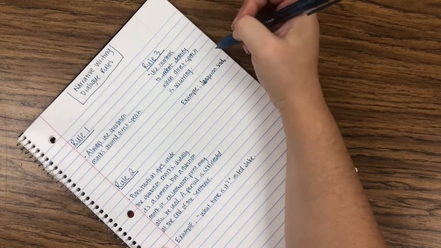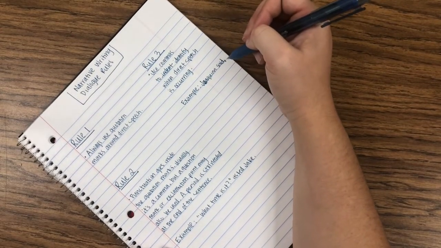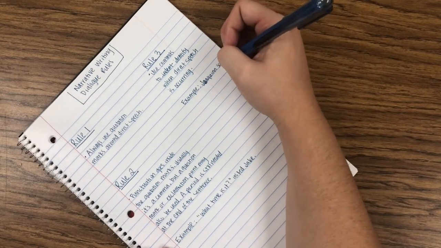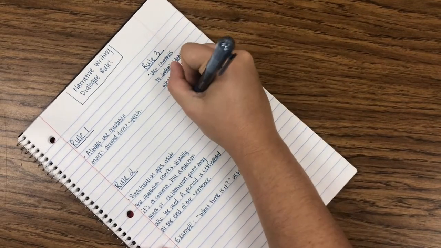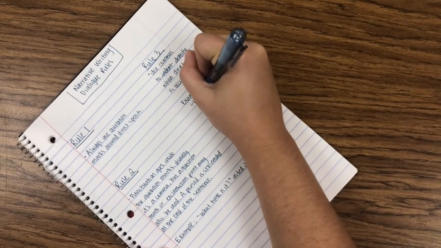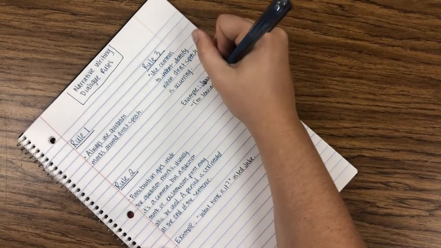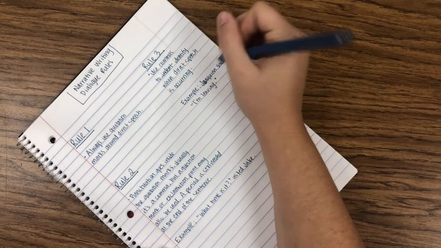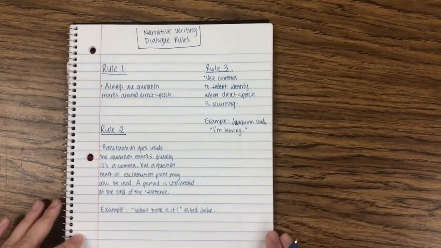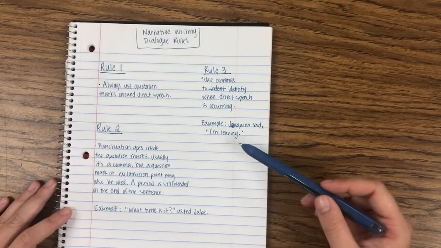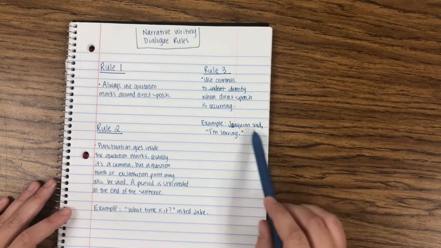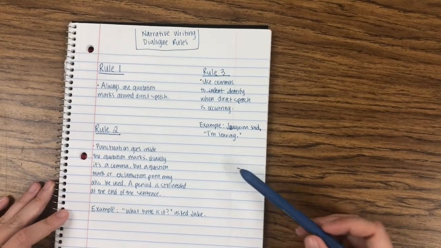So that's the comma it's talking about. Use commas to identify when direct speech is occurring. So Joaquin said, comma, and then "I'm leaving" is the dialogue. So Joaquin said, "I'm leaving." And this is the dialogue tag, Joaquin said. So does that make sense?